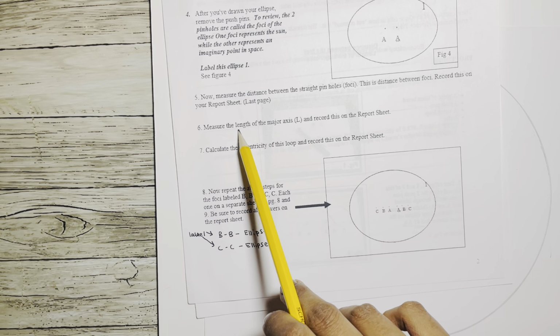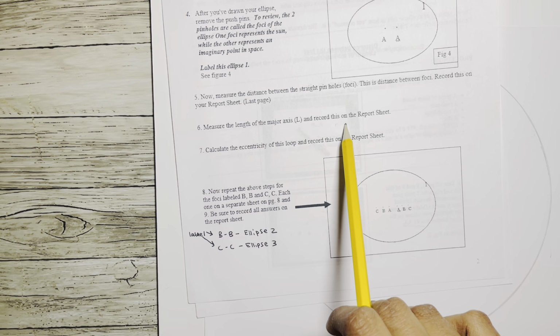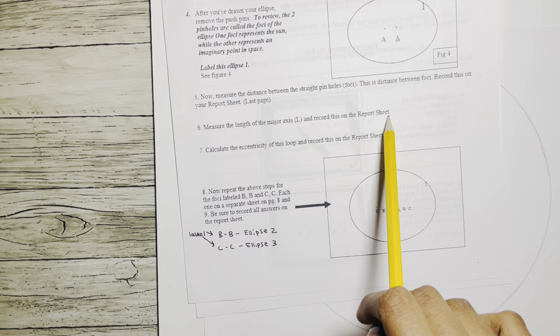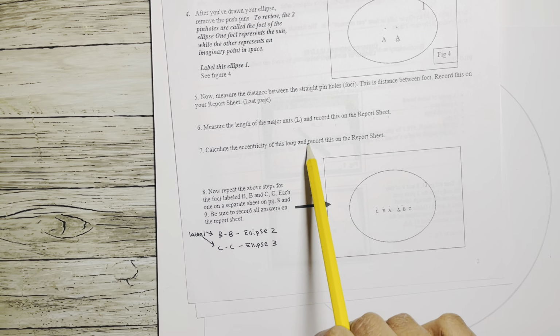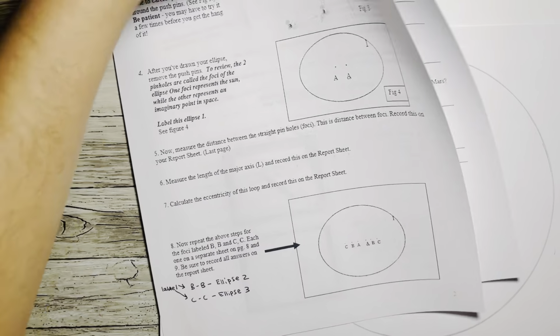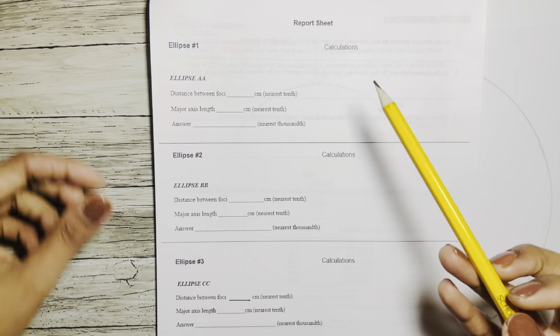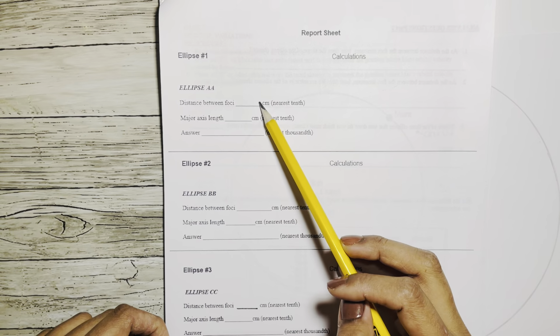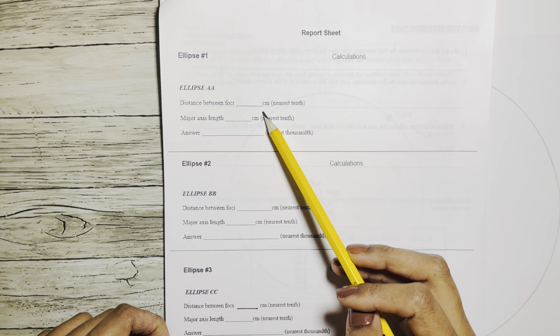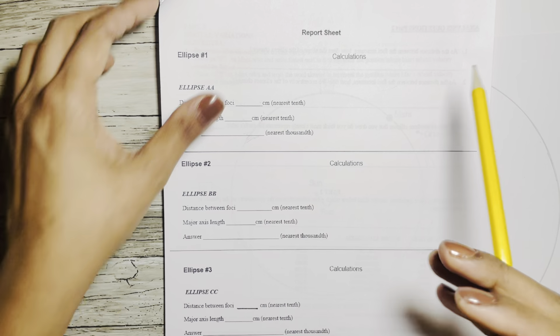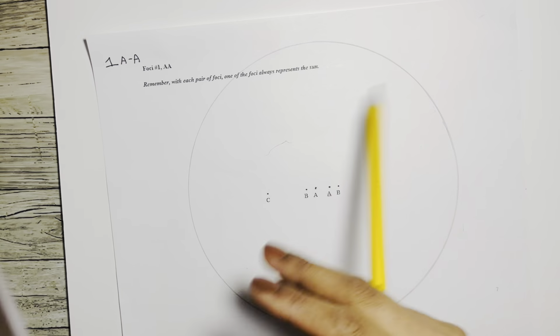Then it wants us to measure the length of the major axis and also record it on the report sheet. And finally, it wants us to calculate the eccentricity and put it on the report sheet. When it's talking about the report sheet, this is what it's talking about on the next page. What we're trying to do is find the distance between my foci, find the length of my major axis, and find the eccentricity.